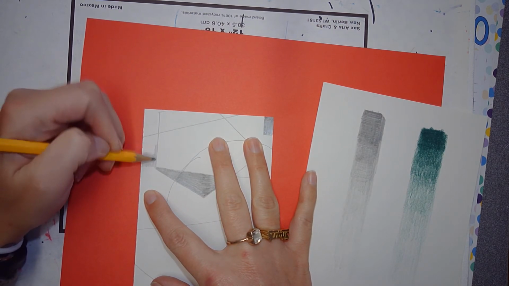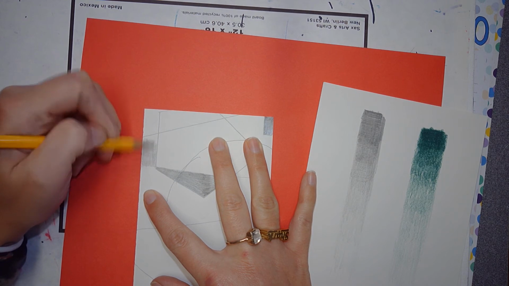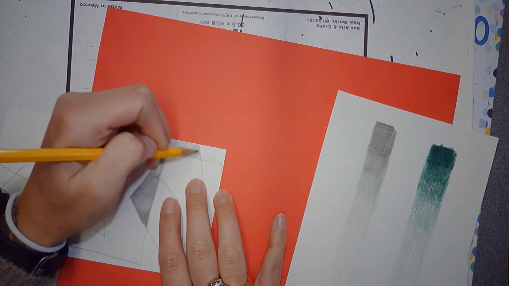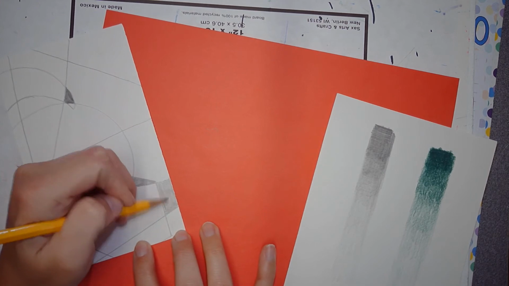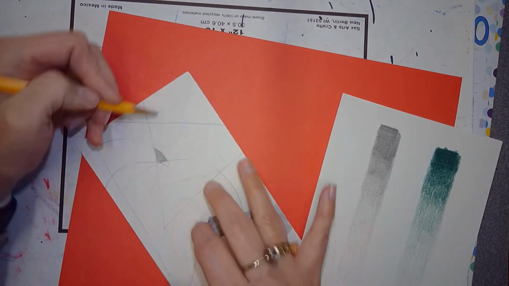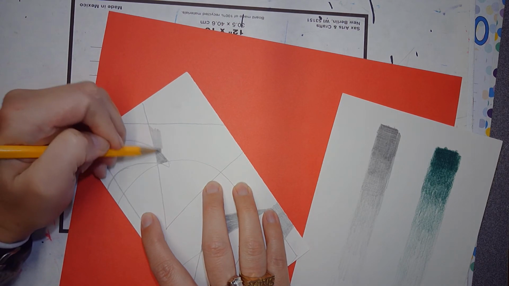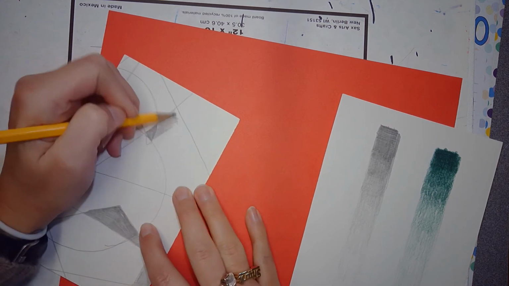So it's not a lot of pressure, but it's still dark enough to see it really well. So this is about a shade lighter than my shadow. And I would do the same thing. I move around my page and I fill in those new shapes that I've created by overlapping.